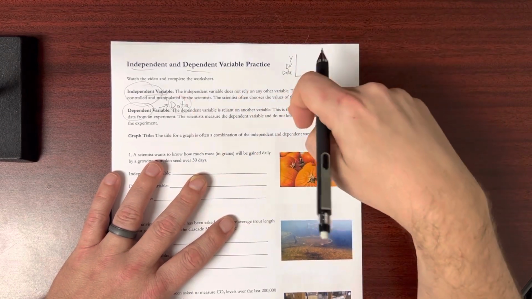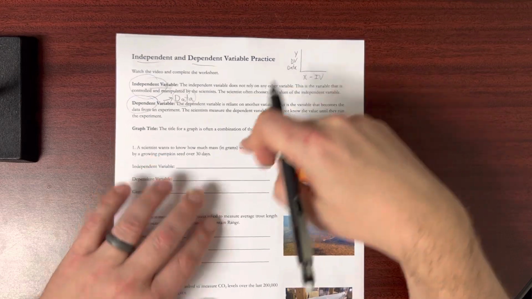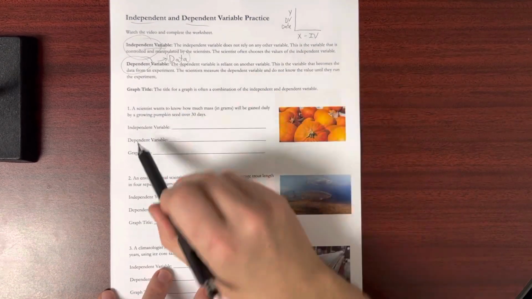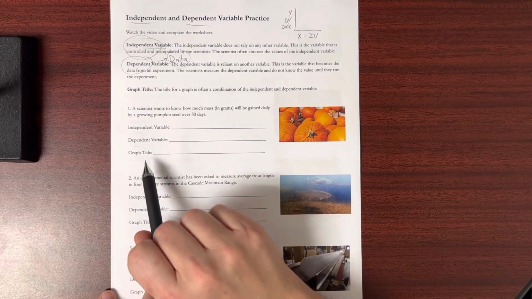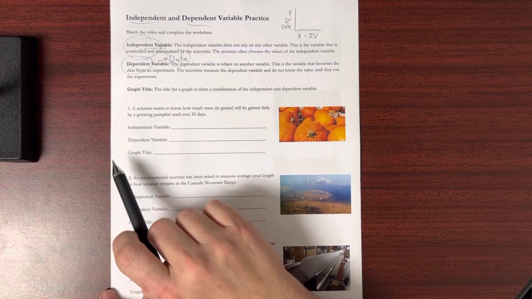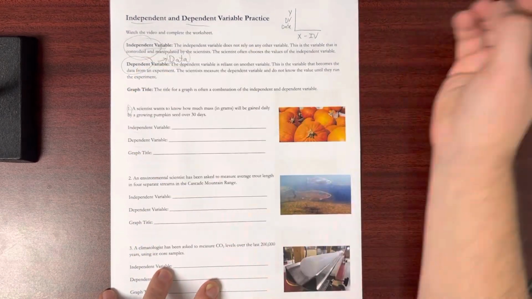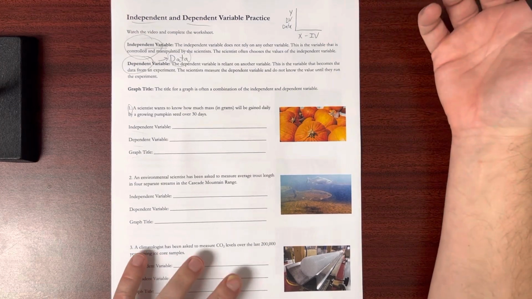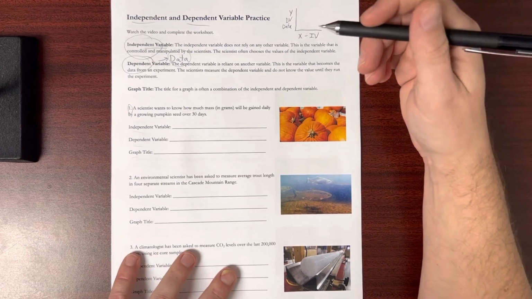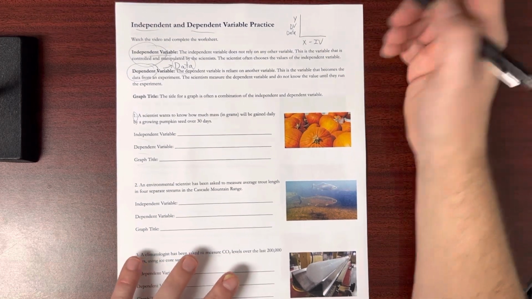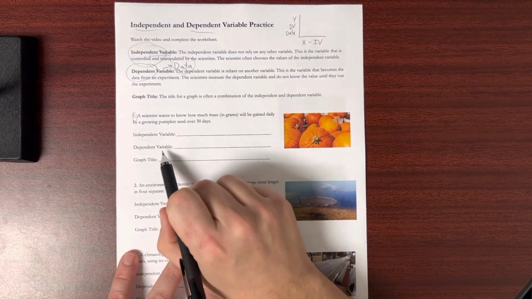So we want to take this knowledge and apply it to these situations. Now we're not graphing here. We're just going to get used to identifying independent, dependent variable and the graph title. Usually a combination of those two. So let's take a look at number one. A scientist wants to know how much mass in grams will be gained daily by a growing pumpkin seed over 30 days. So what do they know going into the experiment?